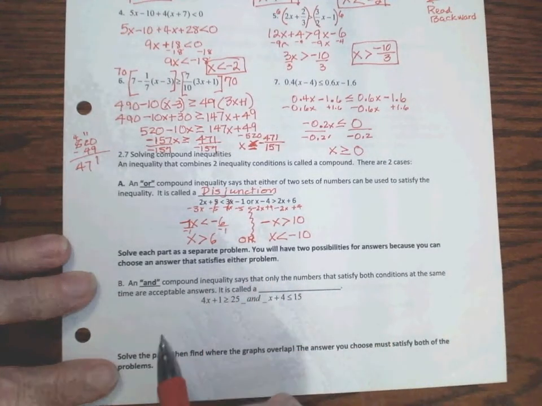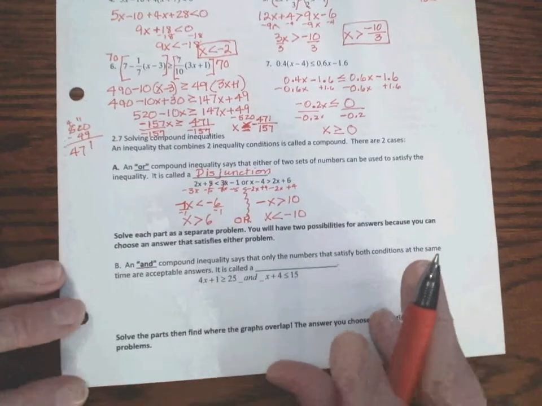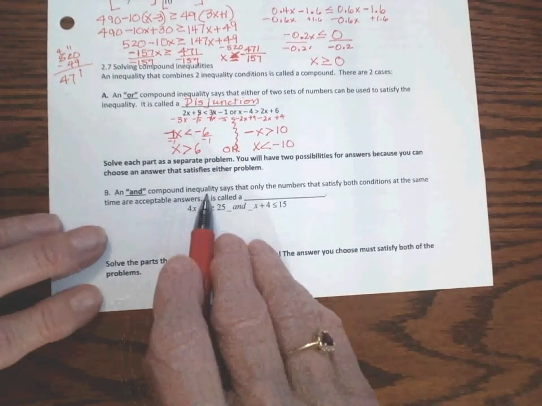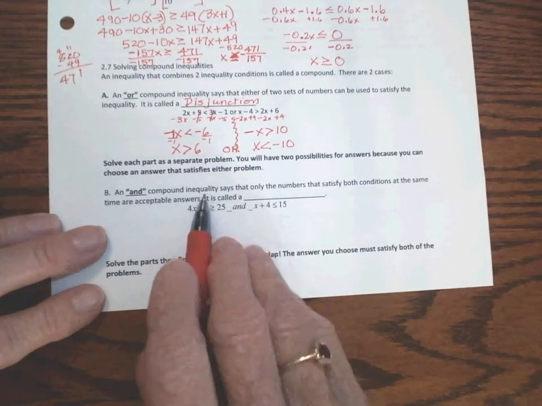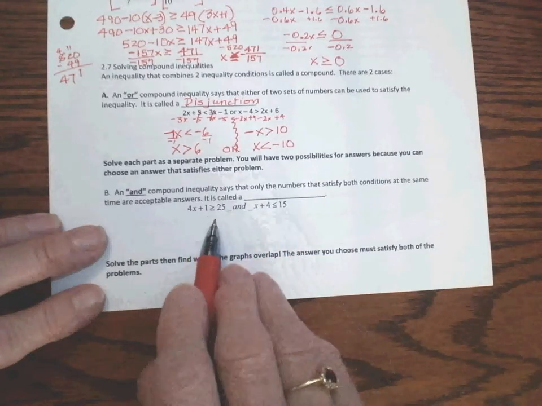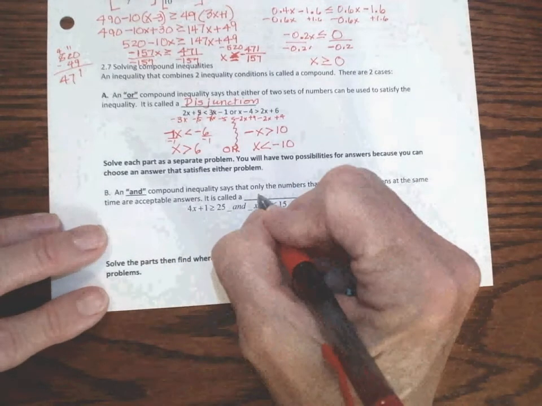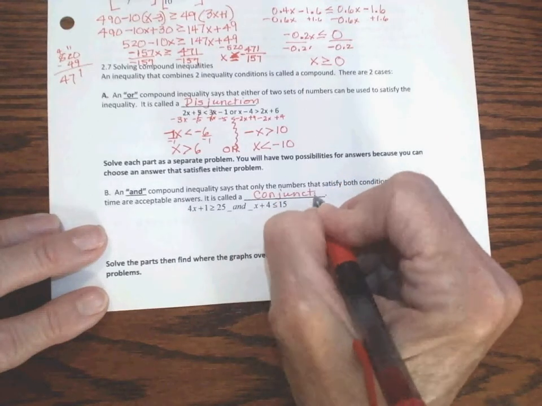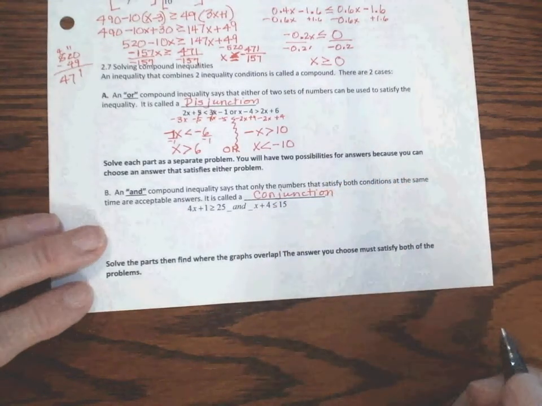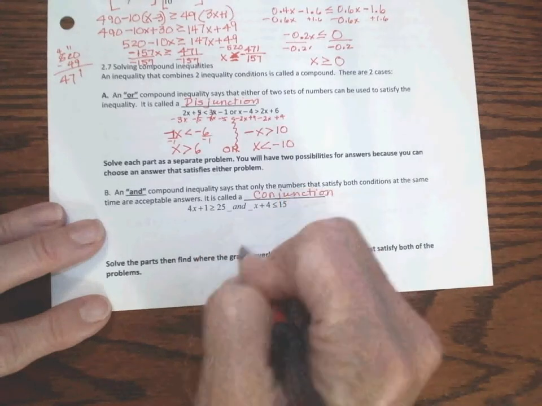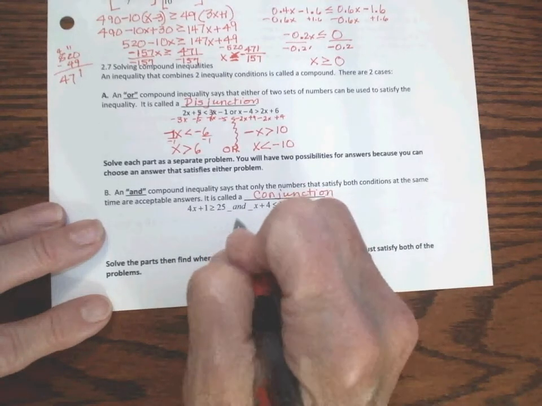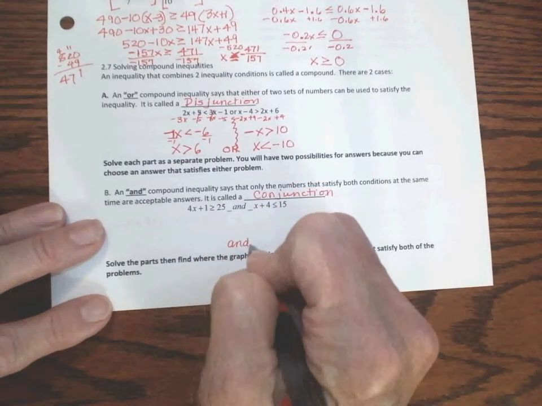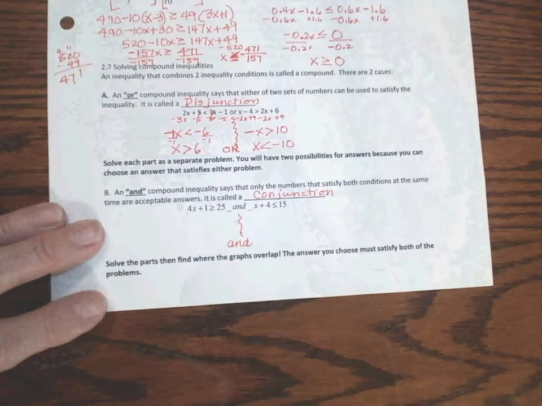Now, if we go to an and problem, it's a little bit different, because an and problem wants both pieces to be satisfied. So this is called a conjunction. Now, an and problem means we got to satisfy both of them. So when we get down to the very end, we'll have the word and in between.